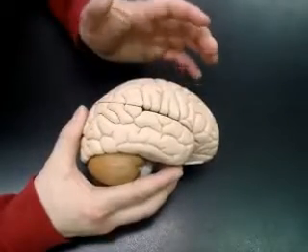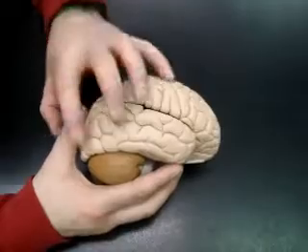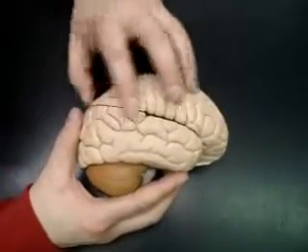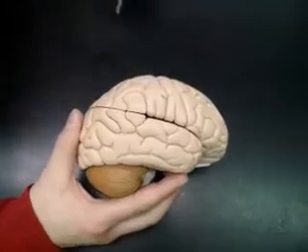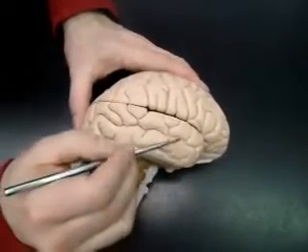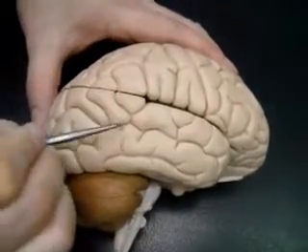What we're looking at here is a brain model for Bio 105. So the major part of the brain that we see right here is called the cerebrum. And there's a couple of structures we want you to know on the cerebrum. These areas that have these little grooves right here are called sulci.